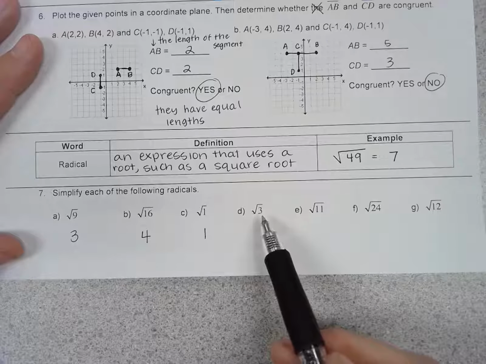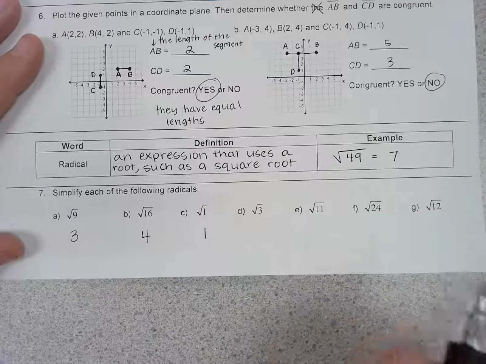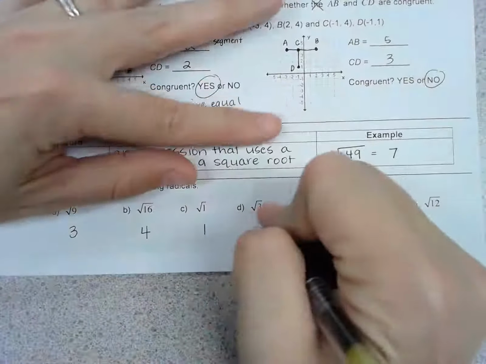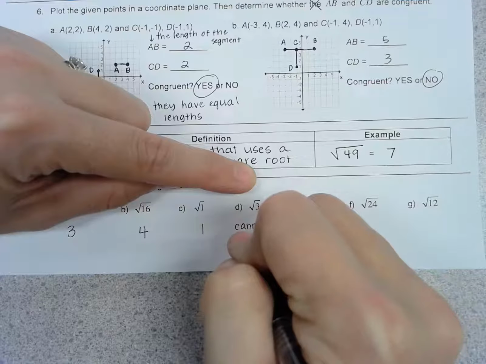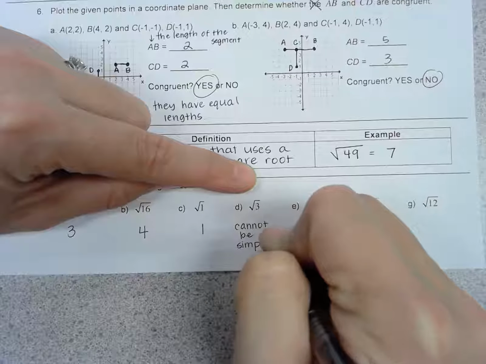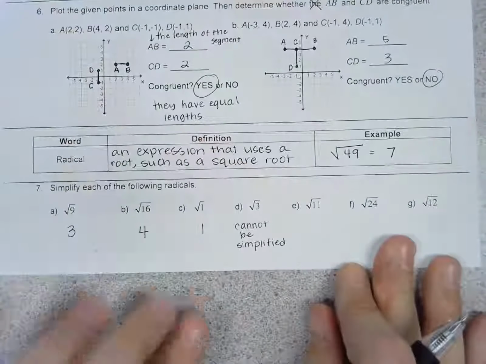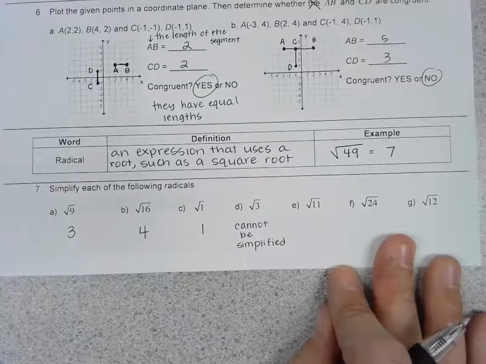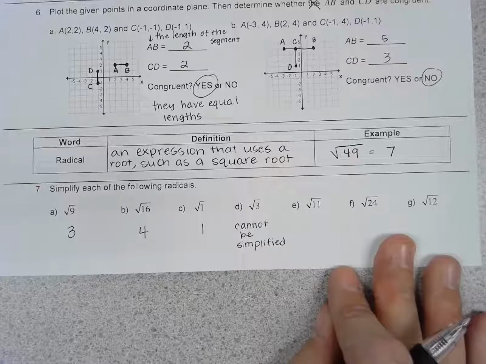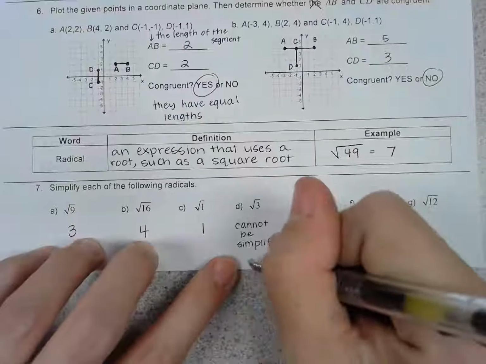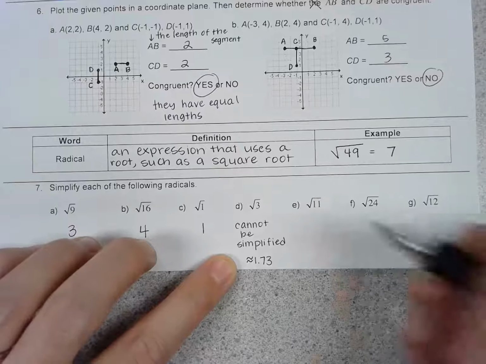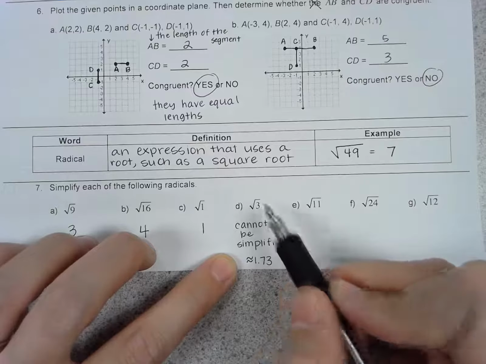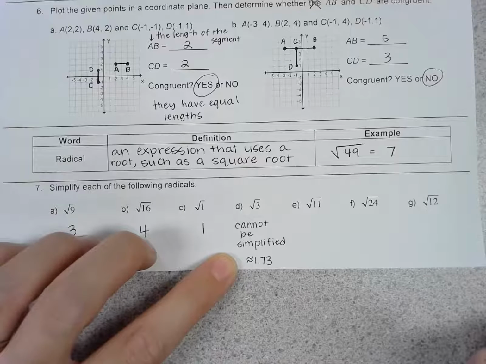There is no whole number that you times by itself to get you back 3. So the square root of 3 cannot be simplified. You could get out your calculator and type it in and change it into a decimal, but that's not the point of what we're trying to do right now. The square root of 3, if you were going to approximate it, would be approximately 1.73, but that's not what we're being asked to do. We're just trying to see if we can simplify it at all. So that one cannot be simplified.